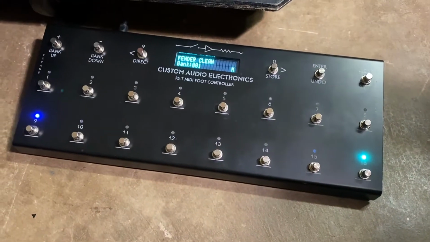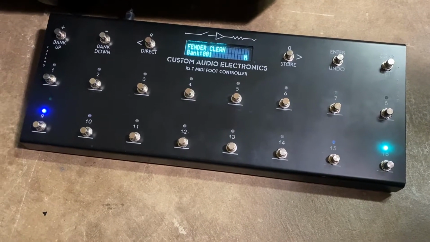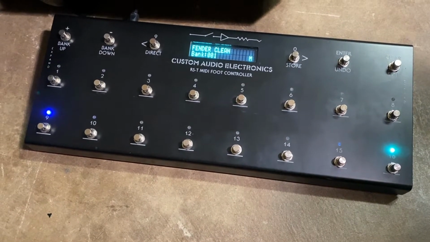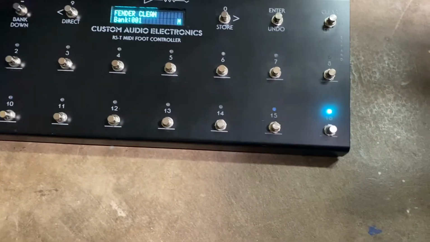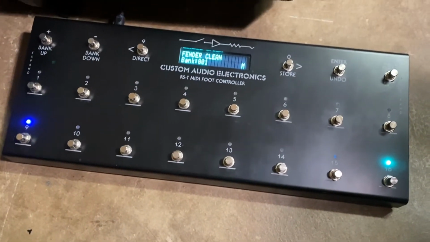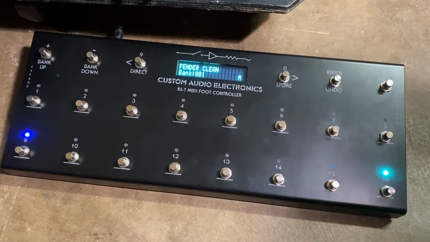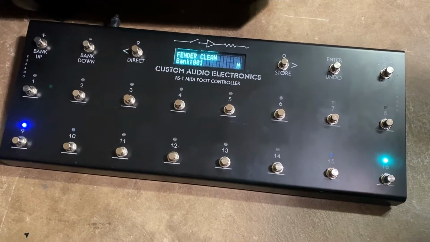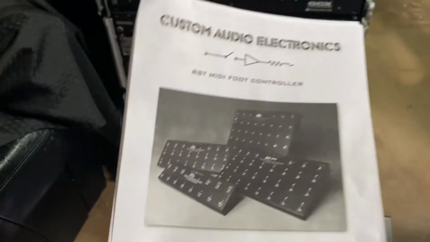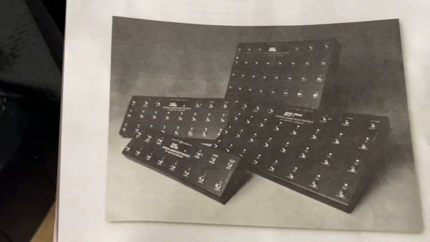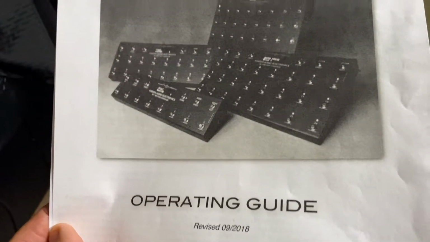What do we have here? Well, let's see, custom audio electronics, RST-16 MIDI foot controller, 16 because there's 16 buttons. And there's not a whole lot of information online about these. The custom audio website has some documentation. I printed out some of the pages here. These are the different sizes of the foot controllers that they have.